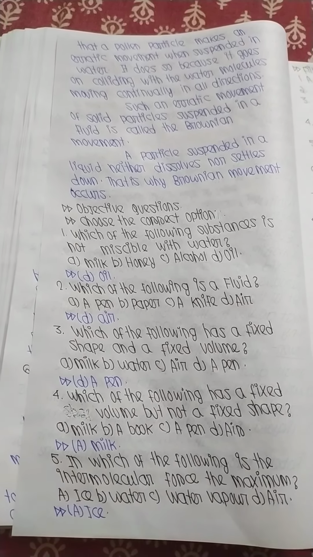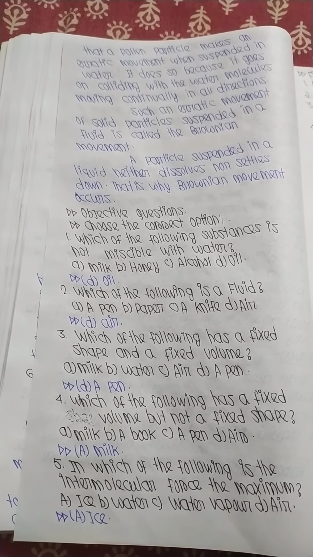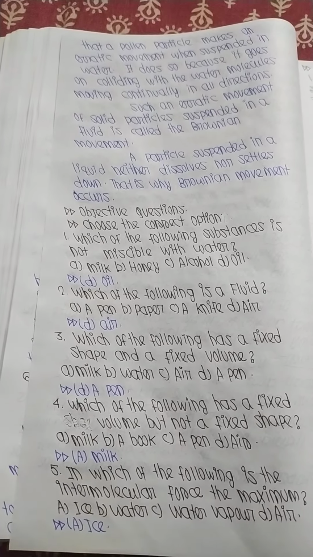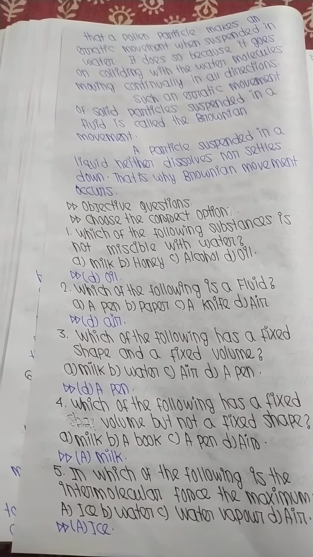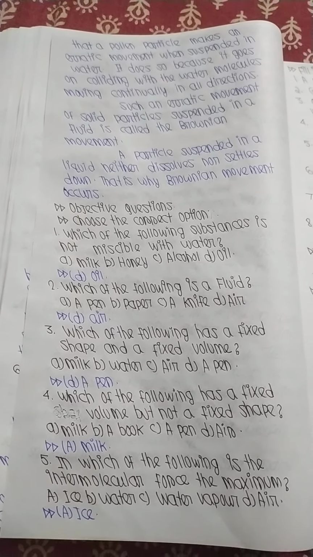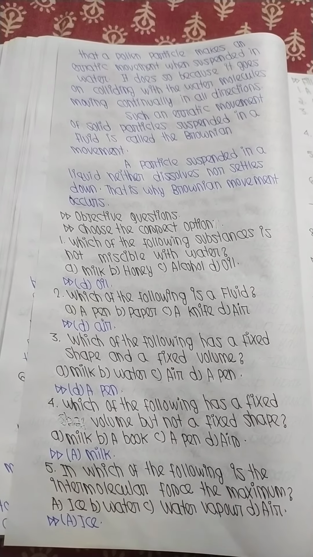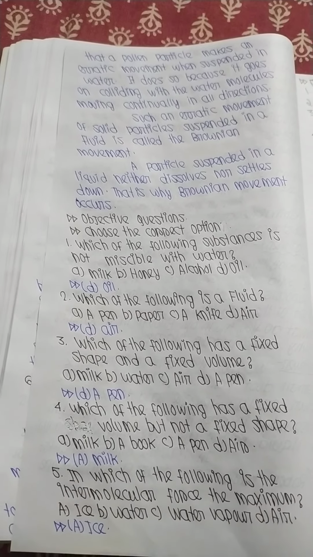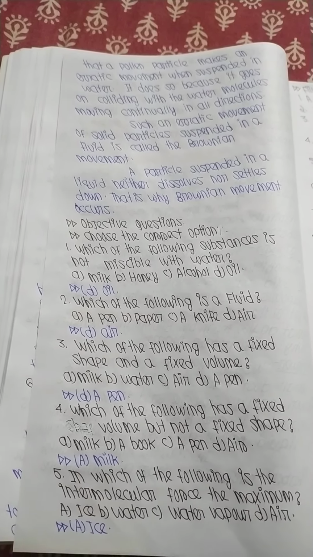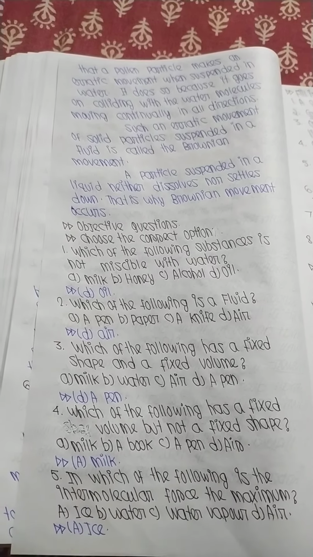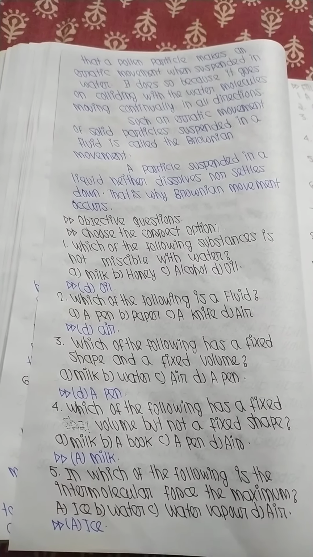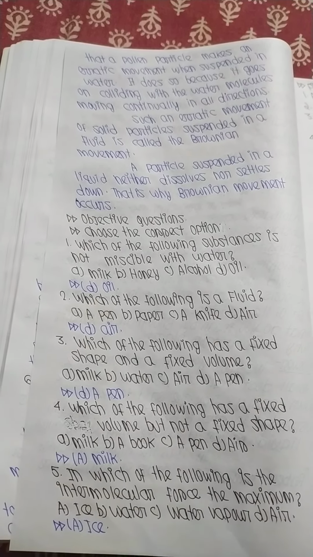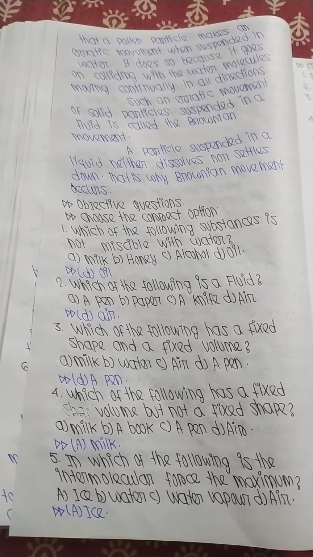Number 3. Which of the following has a fixed shape and a fixed volume? Option A milk, option B water, option C air, option D a pen. Option D the right answer, a pen. Number 4. Which of the following has a fixed volume but not a fixed shape? Option A milk, option B a book, option C a pen, option D air. The correct option is option A milk. Question 5. In which of the following is the intermolecular force the maximum? Option A ice, option B water, option C water vapor, option D air. Option A ice. Ice is solid among them.